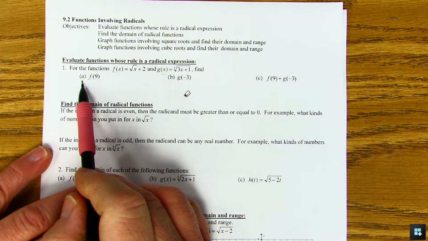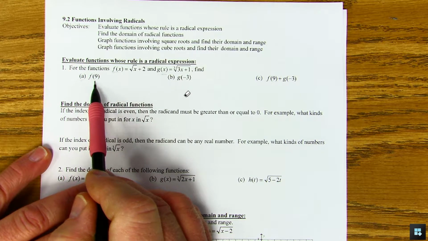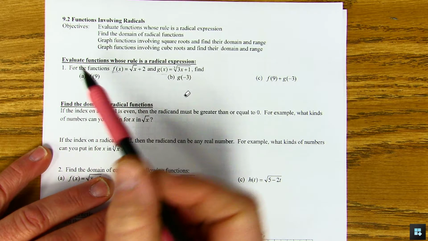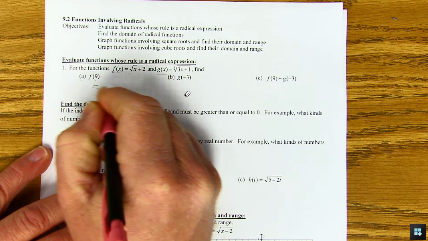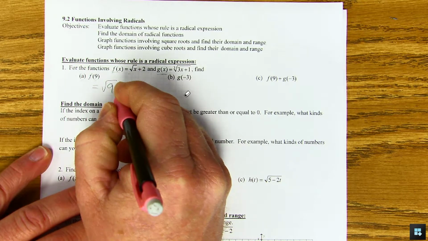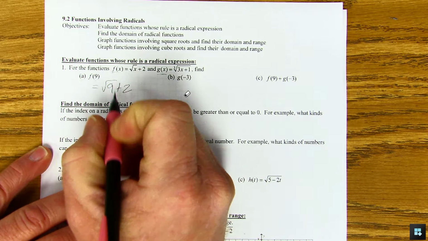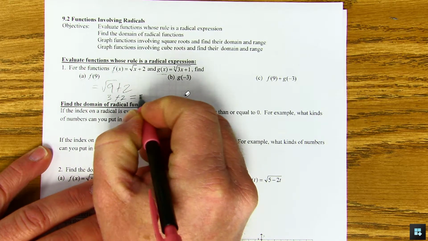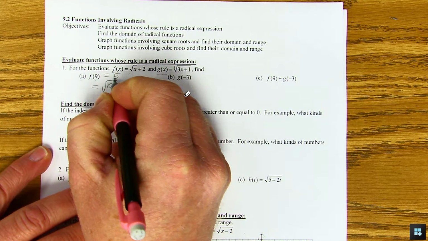So here when a says find f of 9, that means we're going to take 9, go to the f function, and plug 9 in for x wherever you see it. So that would be the same thing then as the square root of 9 plus 2. Square root of 9 is 3, so that's 3 plus 2, which is 5. So f of 9 equals 5.